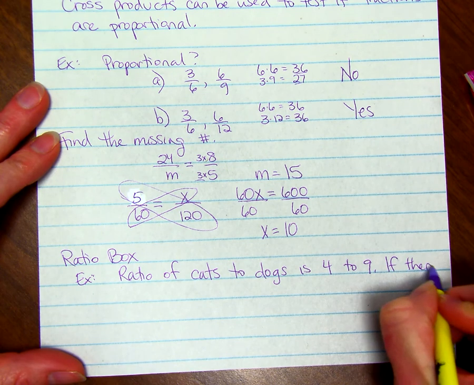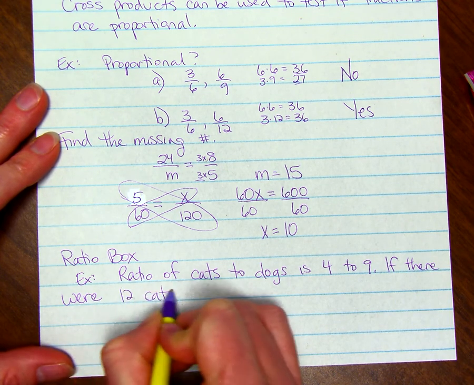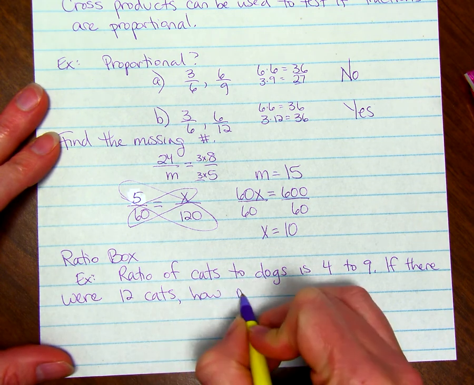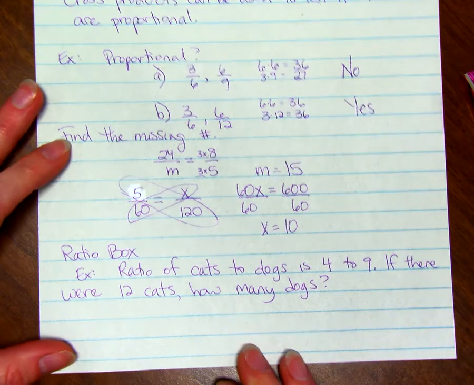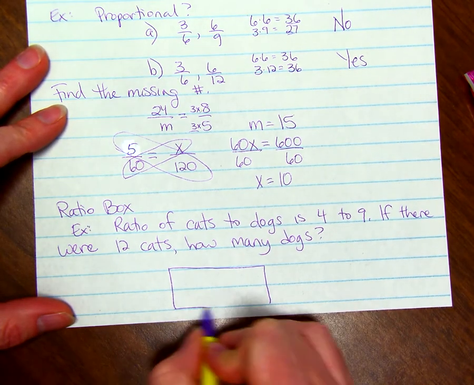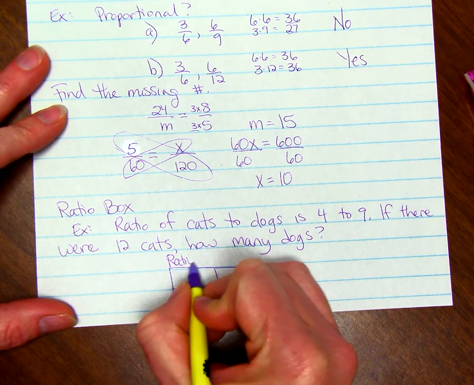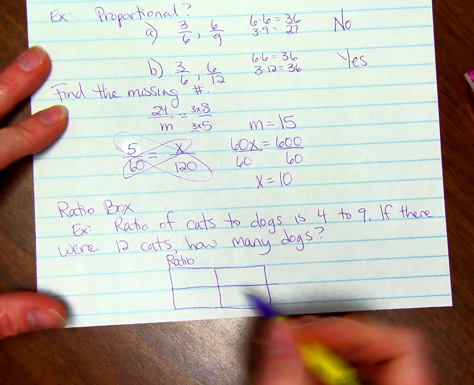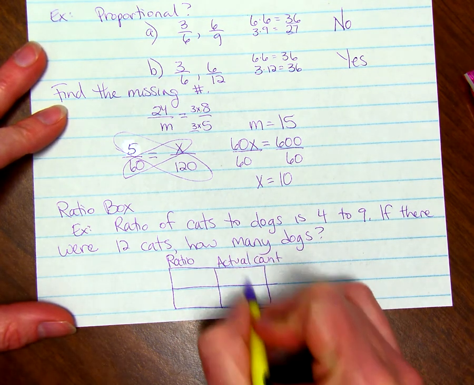If there were 12 cats, how many dogs were there? So when you draw the ratio box, this is what a ratio box looks like. We have the ratio on the left. This is going to be the ratios in our column, and then actual count will be in this column.